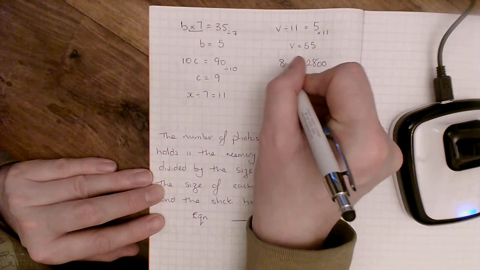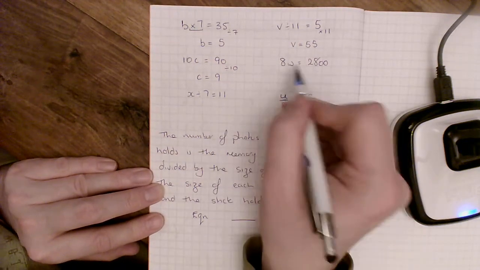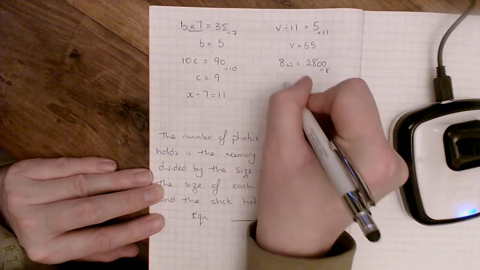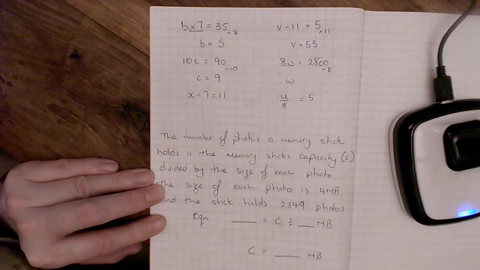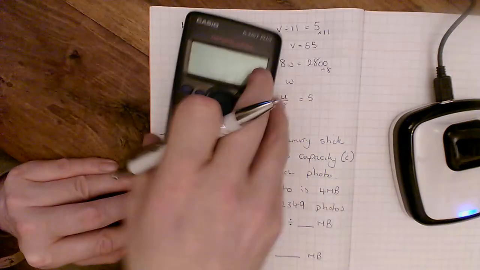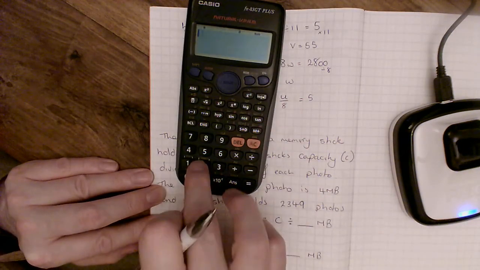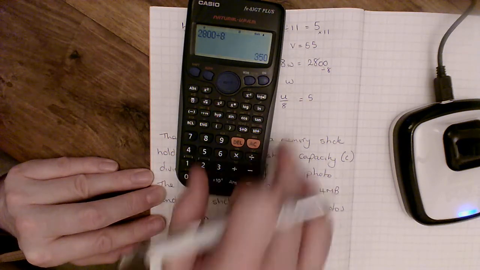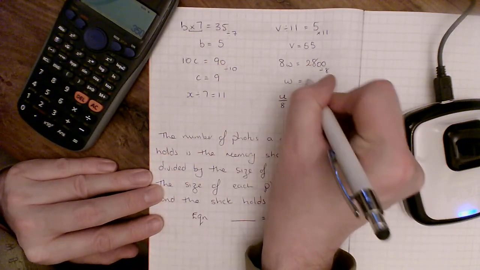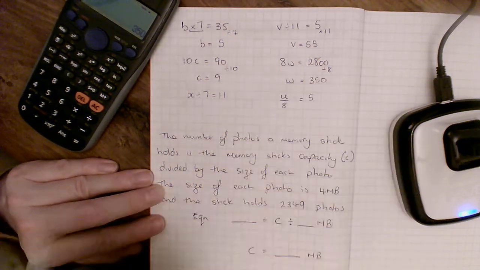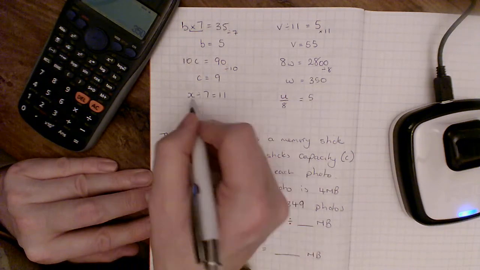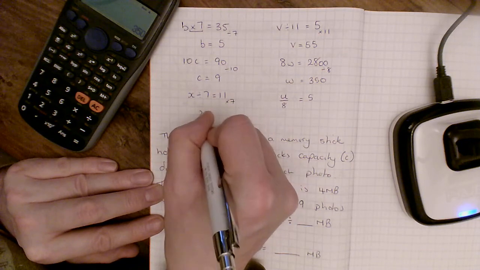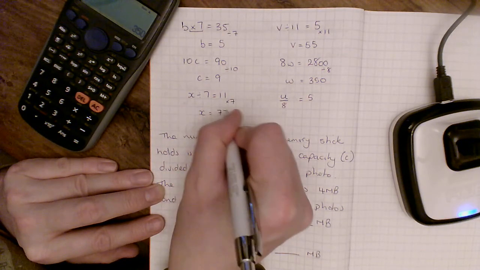This one, 8w means 8 times by w. So how do I undo this multiplying by 8? I just divide by 8, and at this point I will grab a calculator because I don't want to make any silly mistakes on this one. So the calculator, switch it on, 2,800 divided by 8, and the answer is 350, so w equals 350. How do I undo divide by 7? x divided by 7 equals 11, so I just times it by 7, so x equals 77.